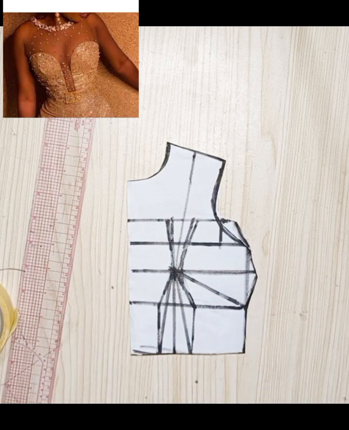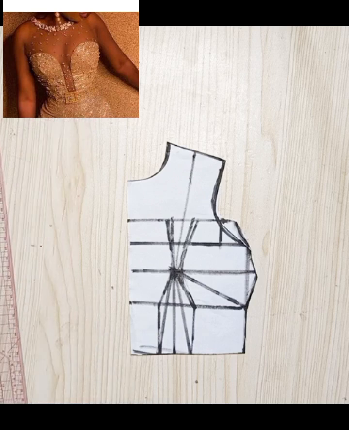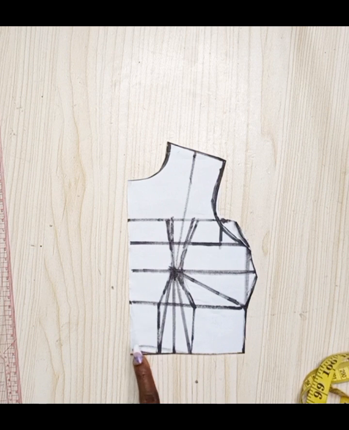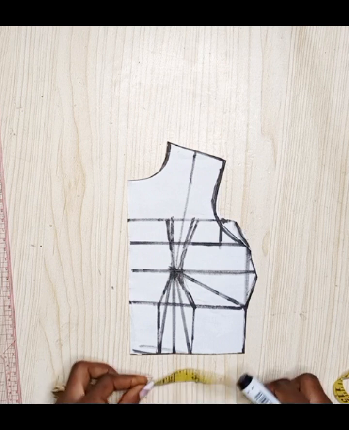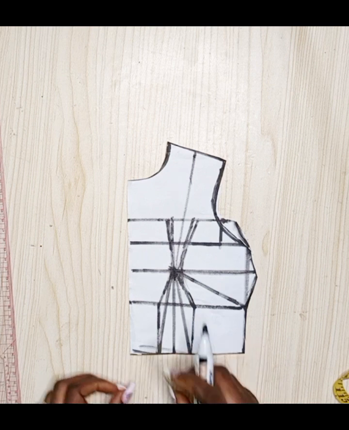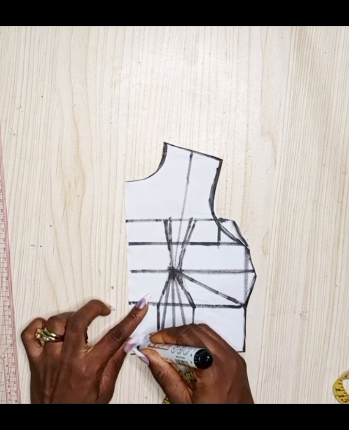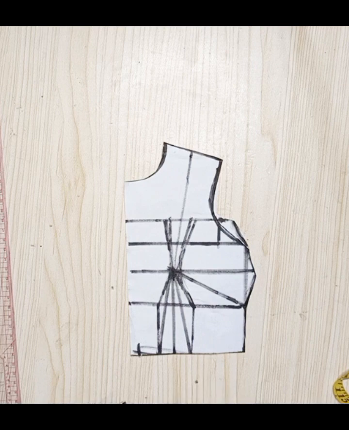Now to determine your deep illusion neckline, you first of all determine how deep you want the neckline to be. It can go as deep as the waistline. So let's assume in this tutorial that you want it to be deep down the waistline area. In that case, you mark from that waistline area, you will just mark half an inch, and then you will come up a little.